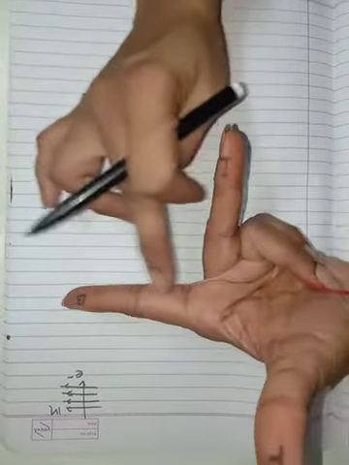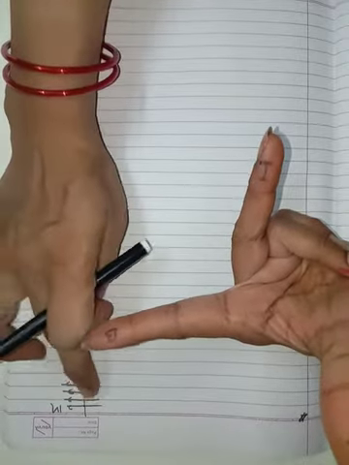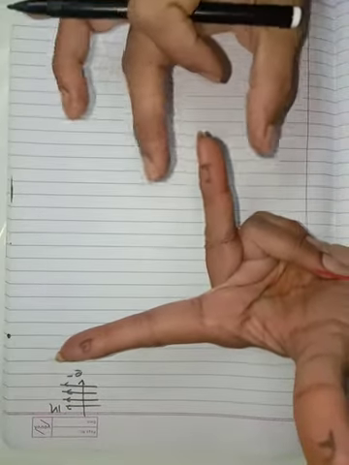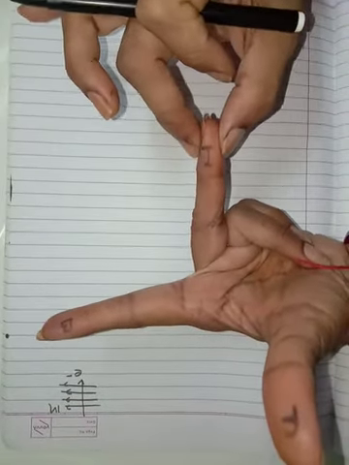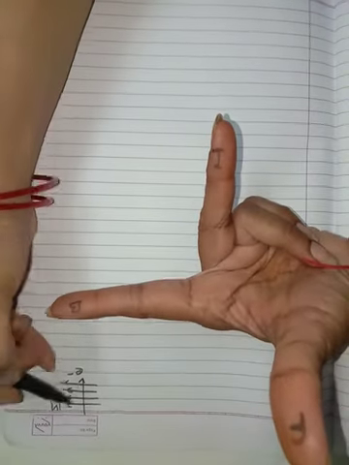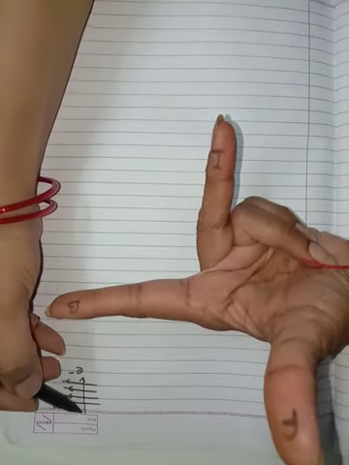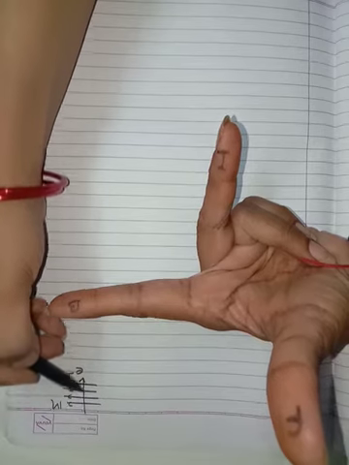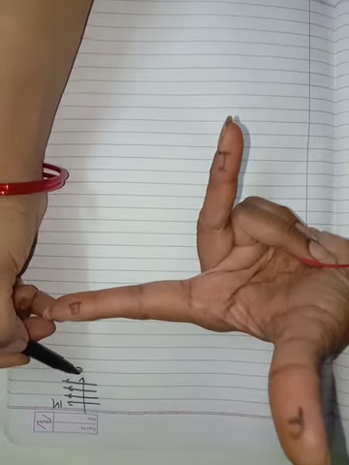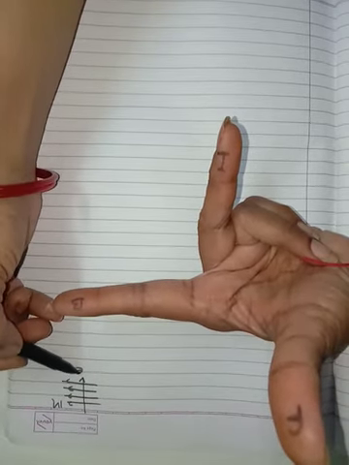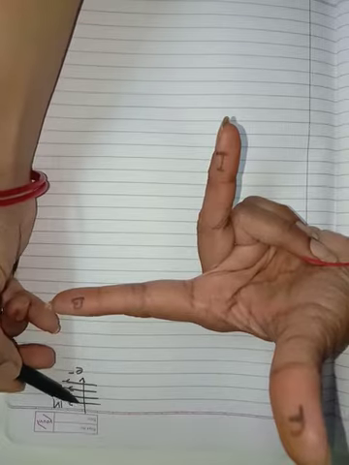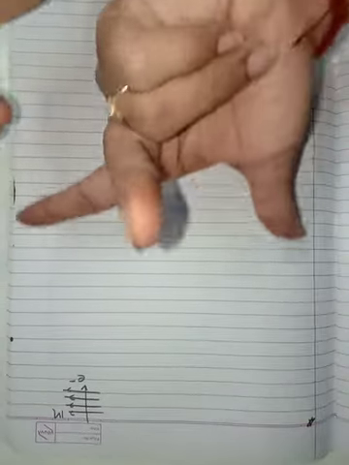This is the direction of magnetic field. This line shows the direction of magnetic field. Now this is your middle finger. This shows the direction of current. Now the direction of current in this figure is from here to there, because the direction of current is opposite to the direction of electrons. So if the direction of electrons is this, the direction of current is this.